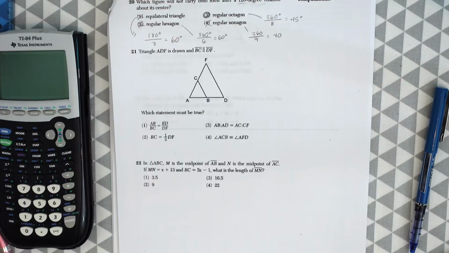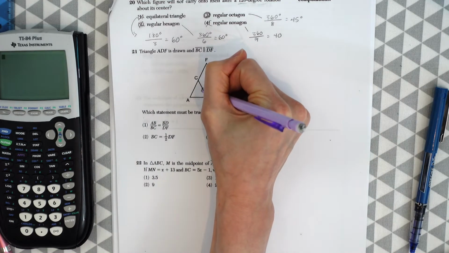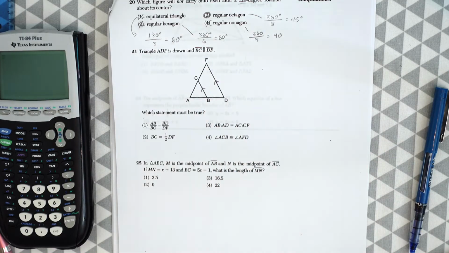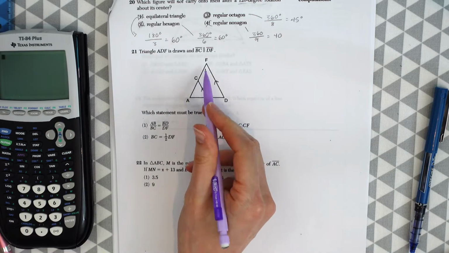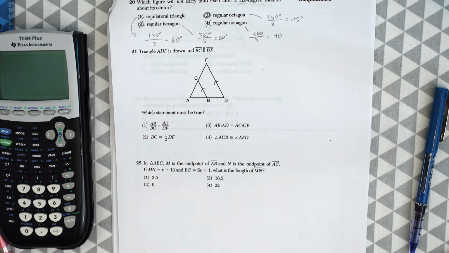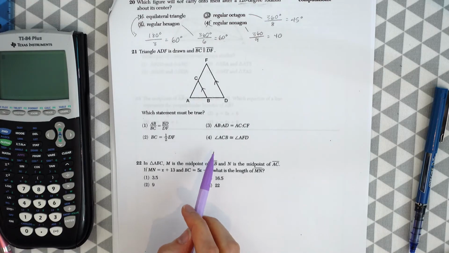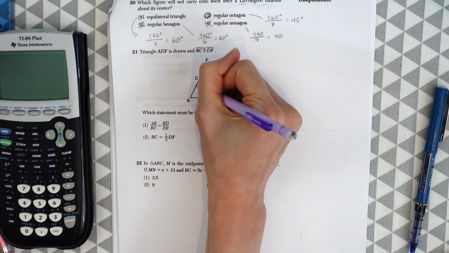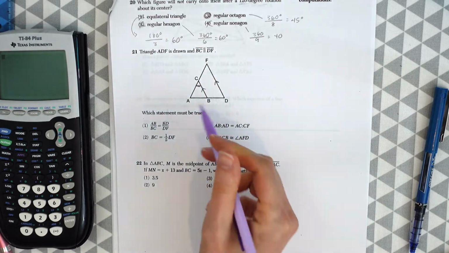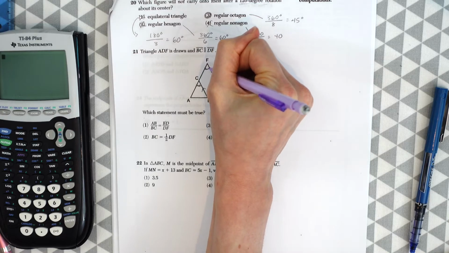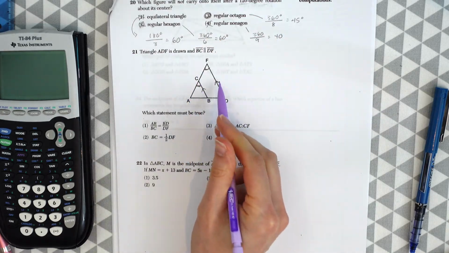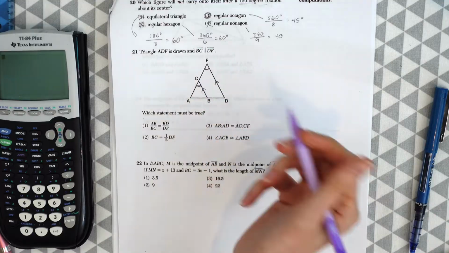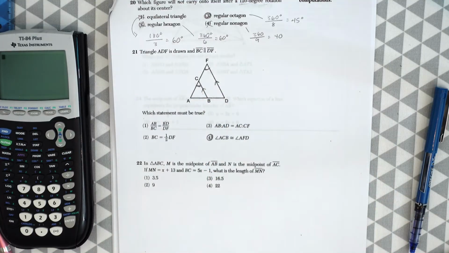Question 21. Triangle ADF is drawn and BC is parallel to DF. Which statement must be true? So here, when they're parallel, we're kind of treating these like they're transversal. So let's look for something with angles. And the only thing with angles here is choice number 4, where it says angle ACB is congruent to angle AFD, which is true based on these being parallel lines and AF acting like a transversal. So choice 4 is our answer.